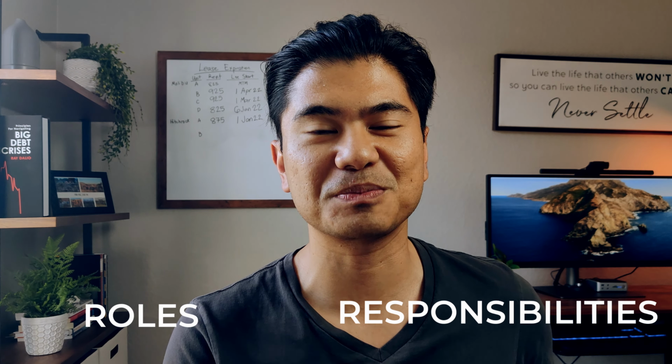Ever wonder how a general partnership team manages multiple properties at the same time? The answer is roles. Today we're going to talk about the different roles and responsibilities in a general partnership team.